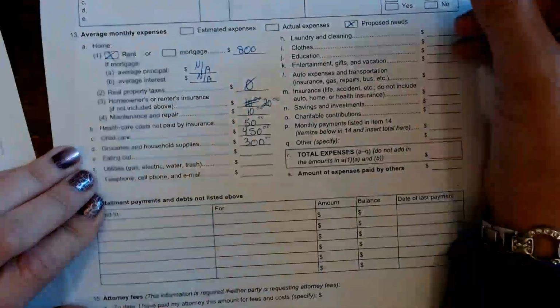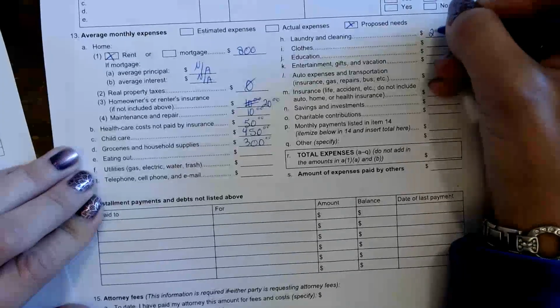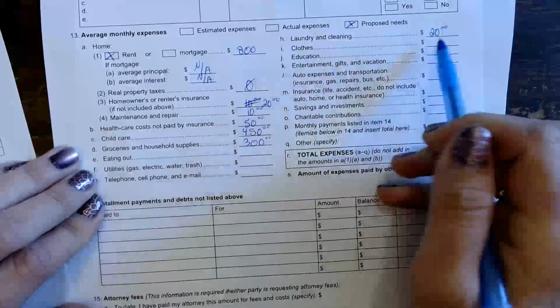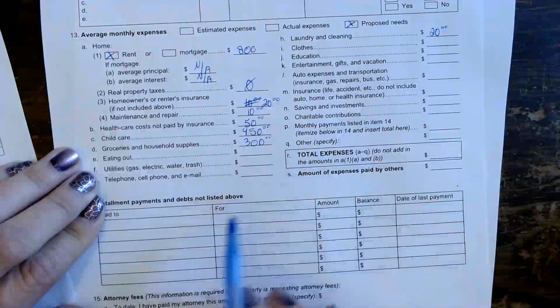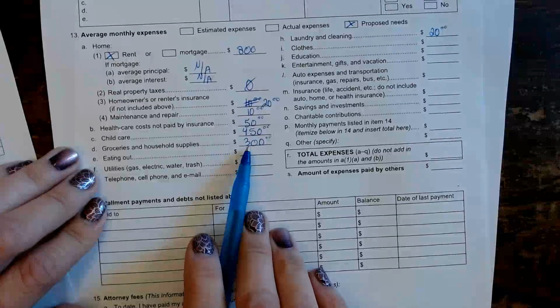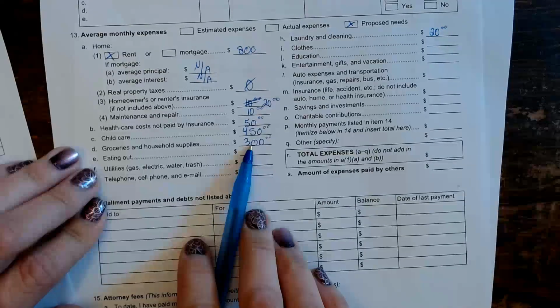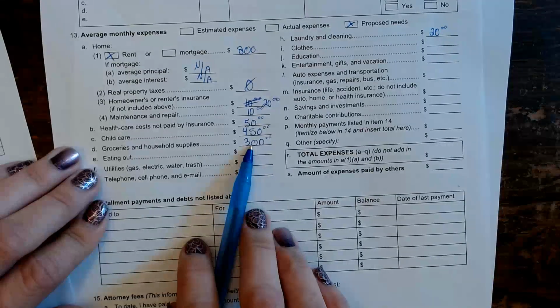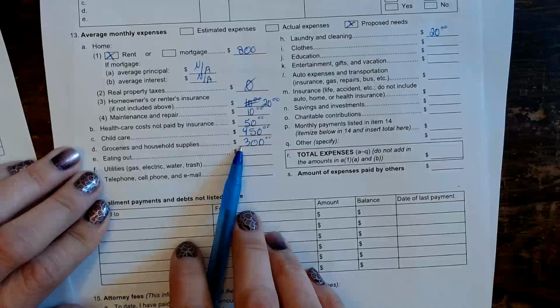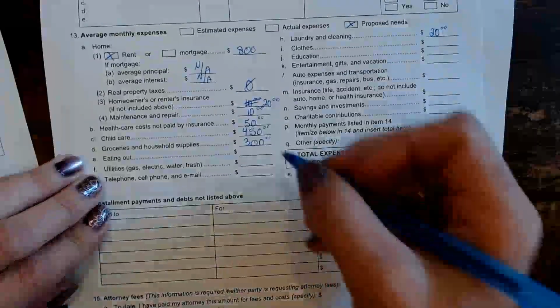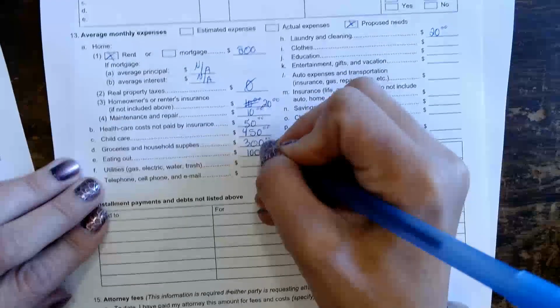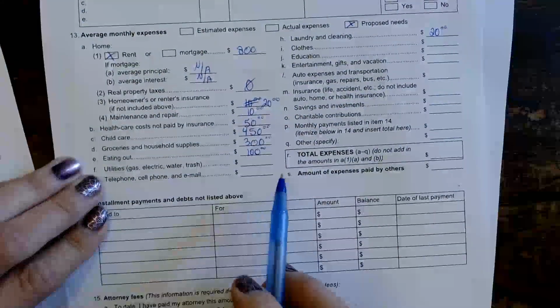So in Sam's case, he's been going to the laundromat. So he's going to have laundry and cleaning expenses here. It's running him about $20 a month, but he's also going to have some laundry soap expenses here because he's got to take that to the laundromat, and he's going to have some actual cleaning supplies and his groceries. So that's how I handle that. Eating out, Sam's spending about $100 a month eating out.